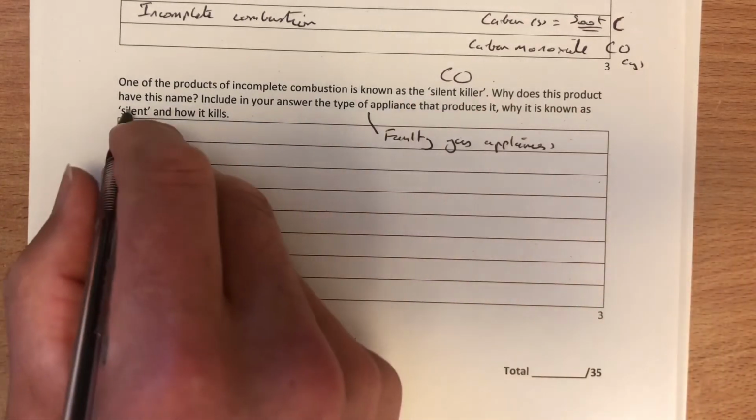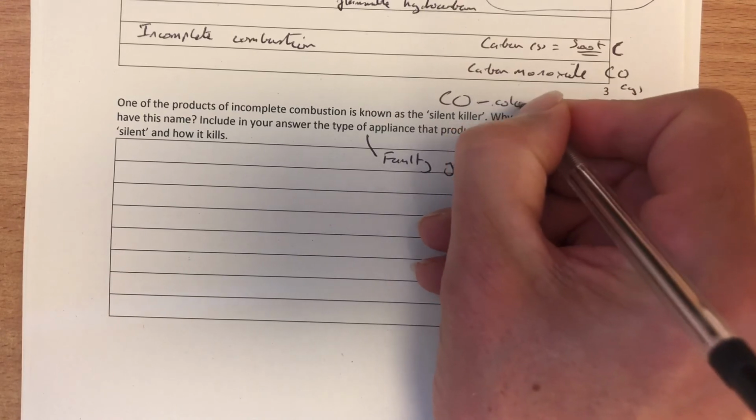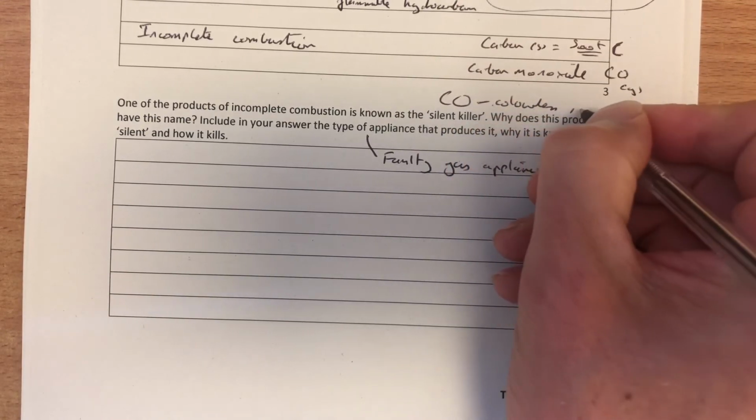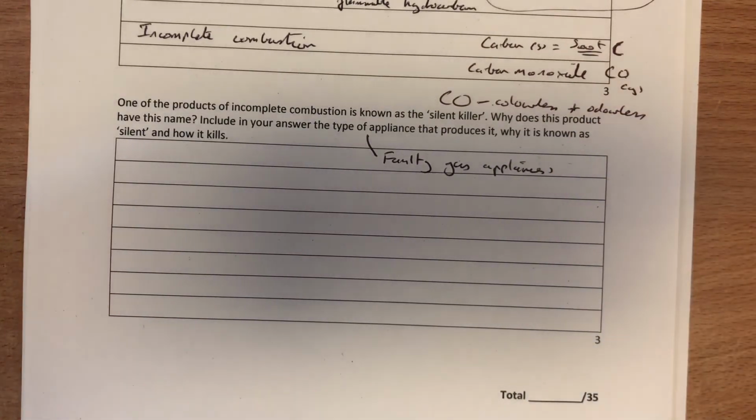Why is it known as silent, and how does it kill? So it's silent because it's colourless and odourless. So you can't see it and you can't taste it. You don't know you're breathing it in. You breathe in, you think it's just oxygen and nitrogen and the normal components of the air.